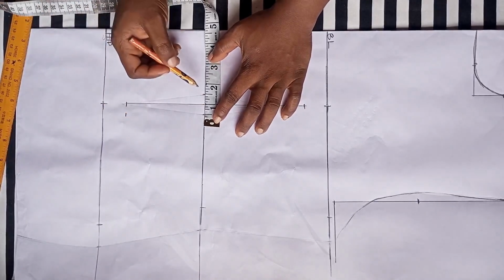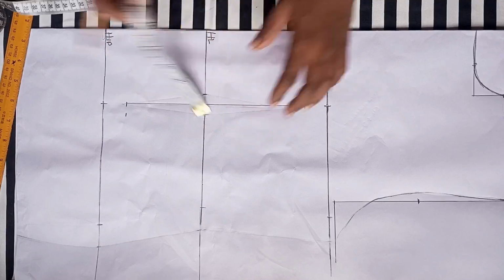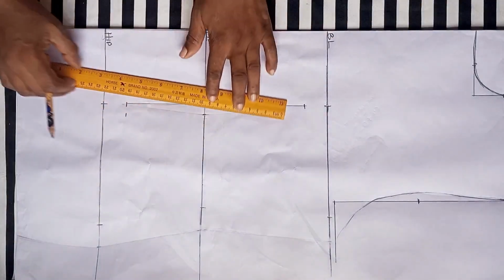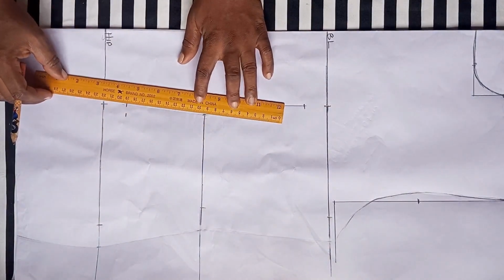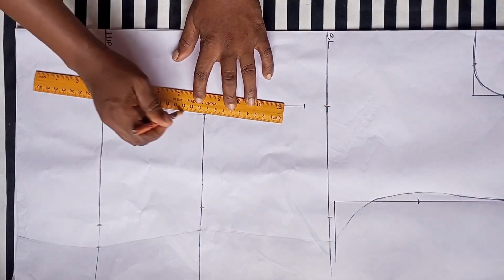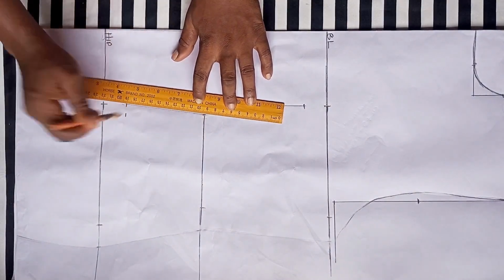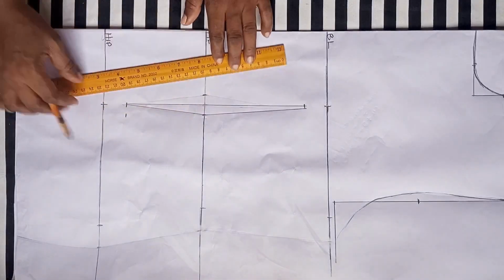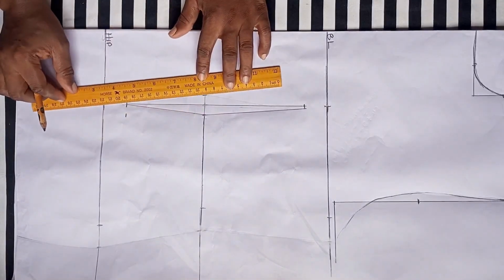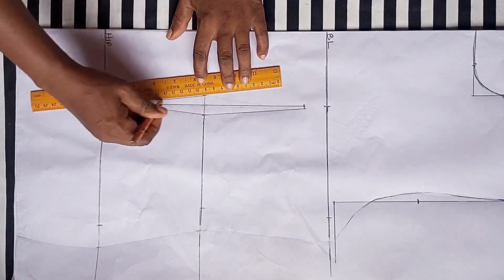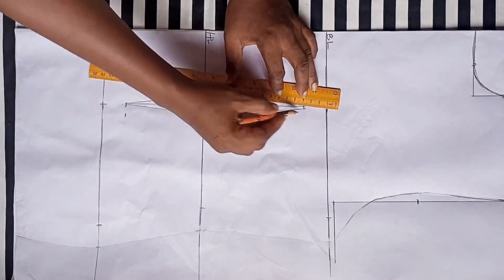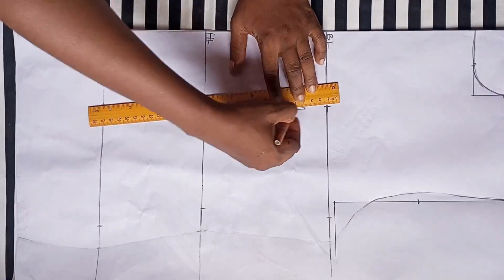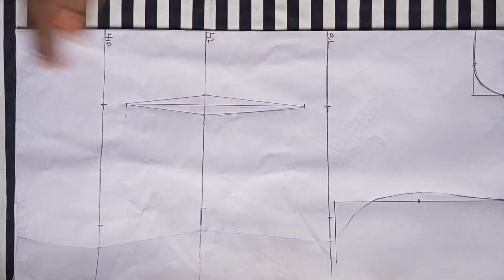So just place it in between like this, you get the same thing. And then from this point, I'm going to draw a slanted line to meet up with this point as so. It is not hard. You just have to look at what I am doing and you would understand. So I have my dart right here.